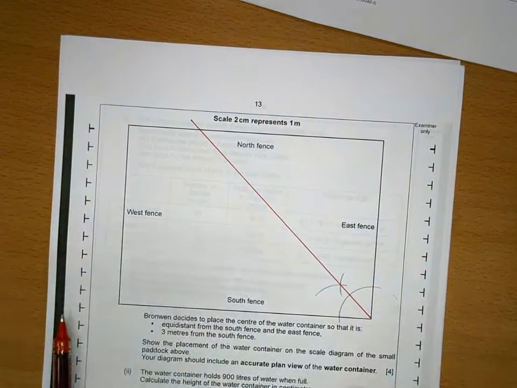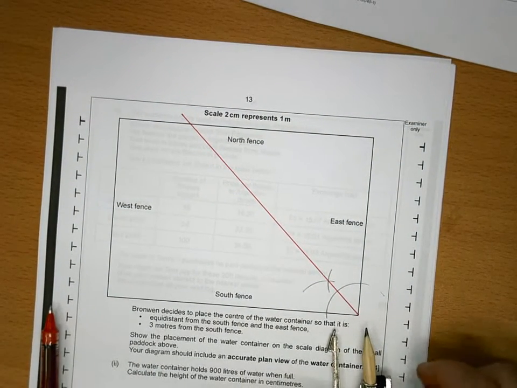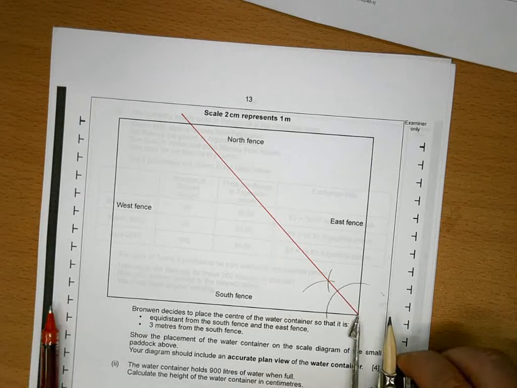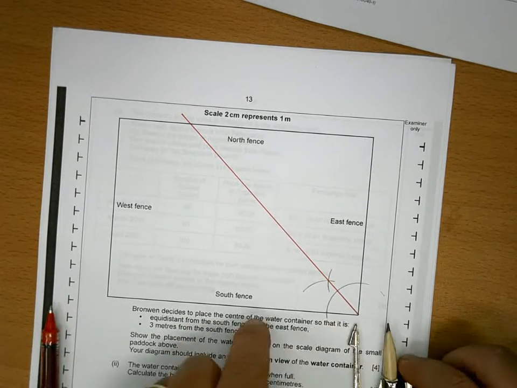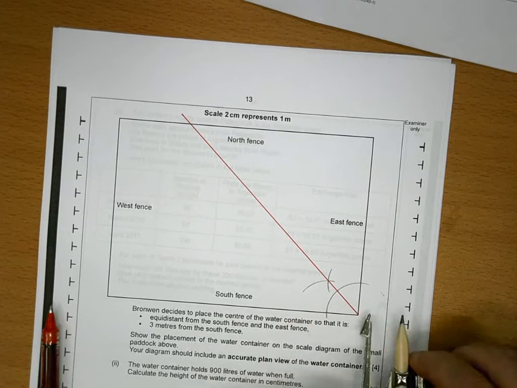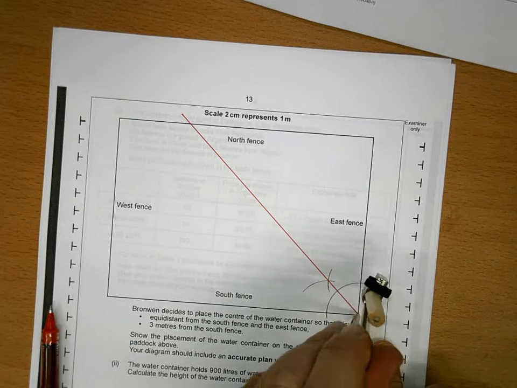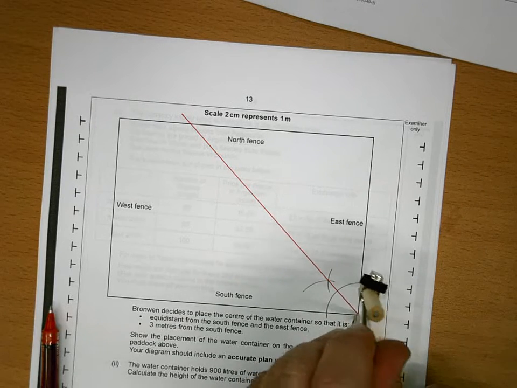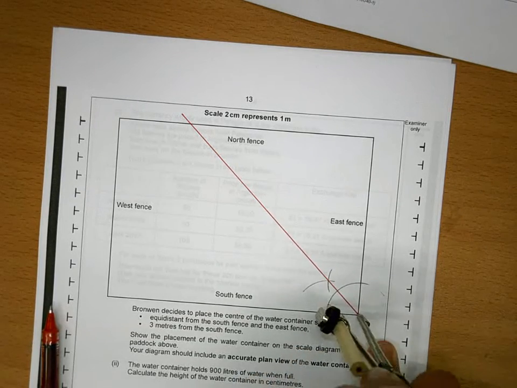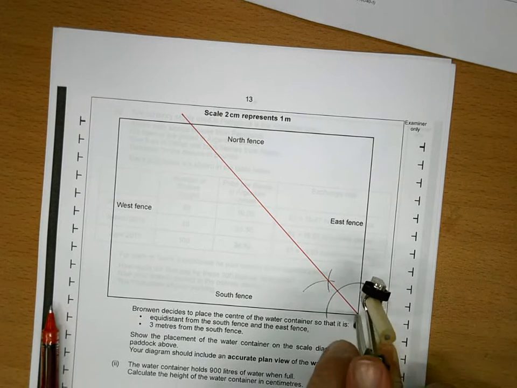So you get your compass, open it out, doesn't matter how far, you don't have to measure it. You put the compass point on the corner of the angle that you want to cut in half, like that. You then need to make sure that the compass crosses each side of the angle you want to cut in half.